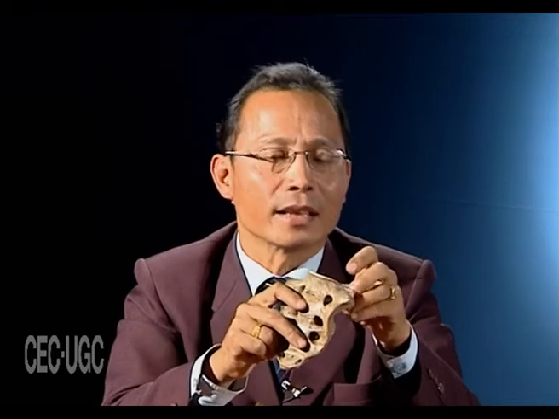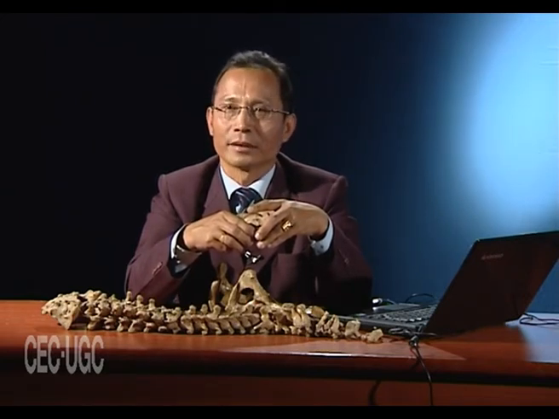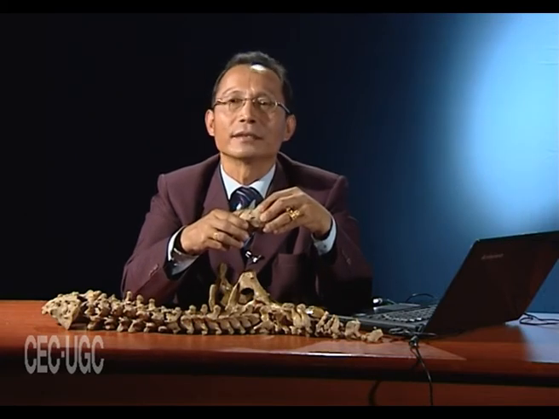So these are the major changes which we have noticed on the vertebral column of man, by means of which man can perfectly stand erect and walk bipedally, differentiating himself from other primates and making him known as man.